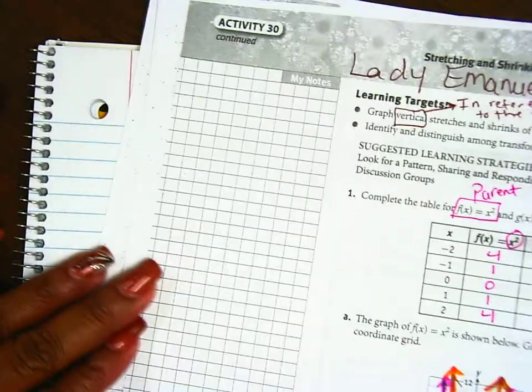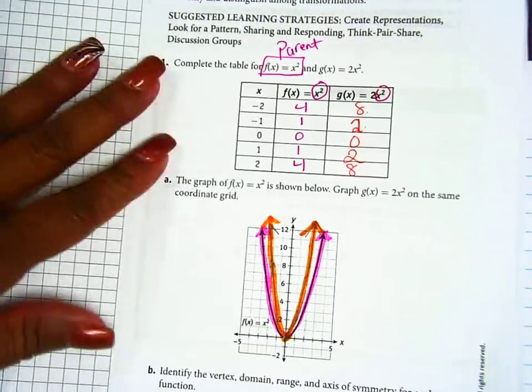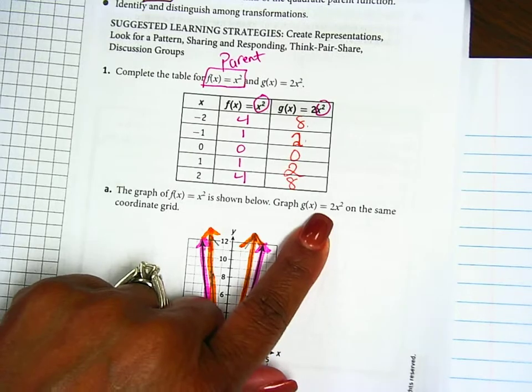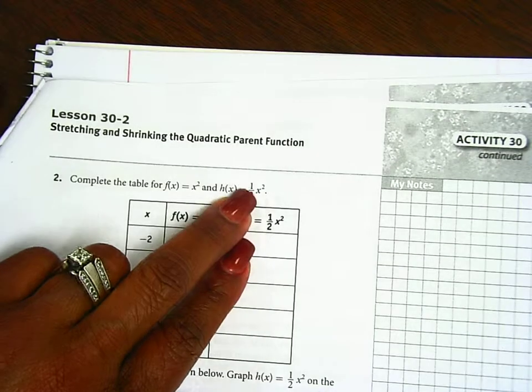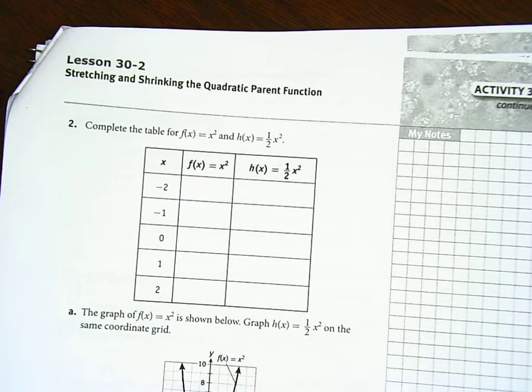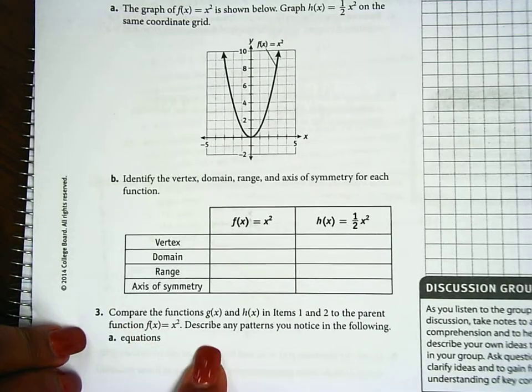I struggle with SHR words, the quadratic parent function. Now in part one, we did number one, A, B, and we completed all of this. What I want you to notice is, compare the 2x squared, what happened to the graph, to the 1/2 x squared. You really need to pay attention to that. That's really helpful. Oh, and number three is asking you to compare and contrast that. Really look for that information.